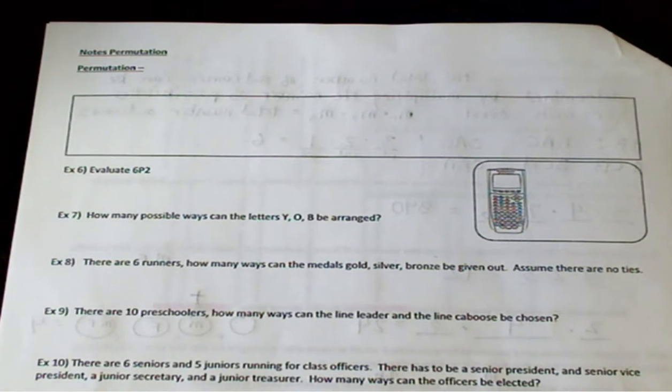Okay, permutation is a specific type of counting, right? Counting principle is the big title. Underneath the counting principle is a permutation, which is a very specific way to count the number of possibilities.